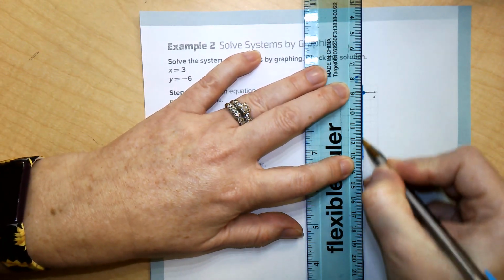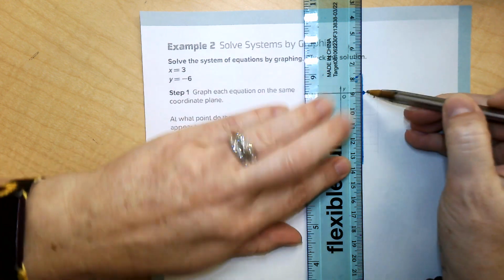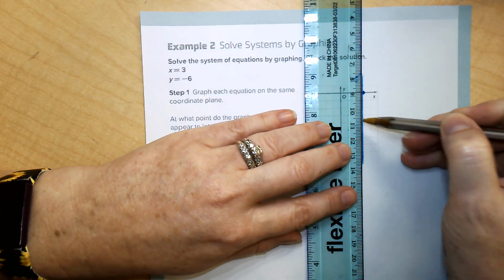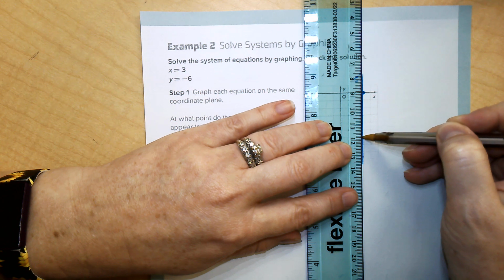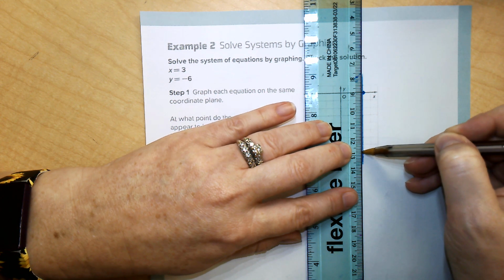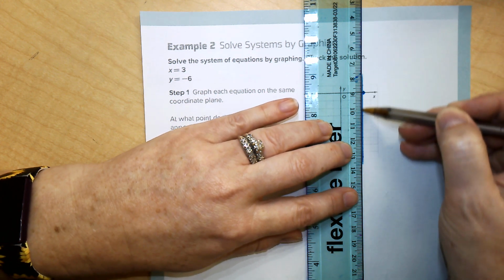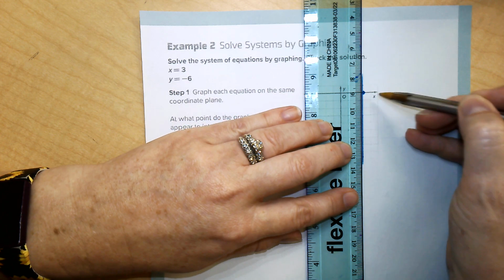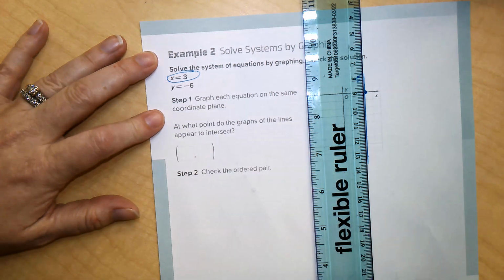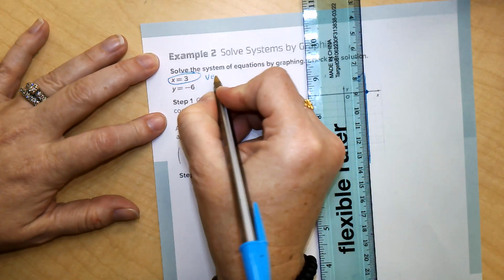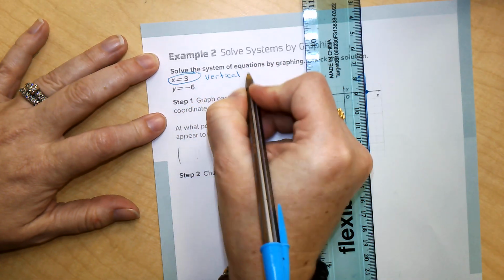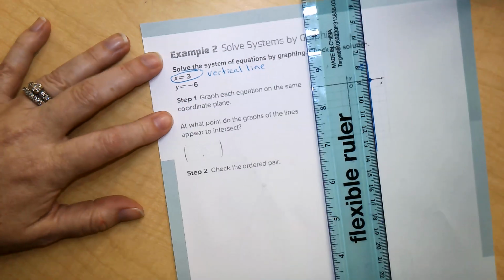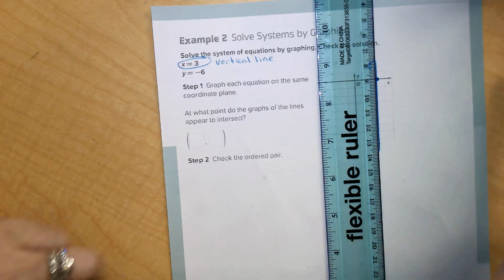This is a vertical line because this x equals 3, this x equals 3, this x equals 3, this x equals 3, okay? So we draw a line through that point across the axis line. x equals 3 is a vertical line.